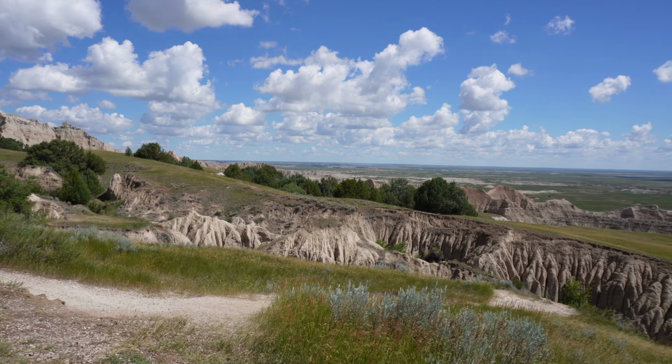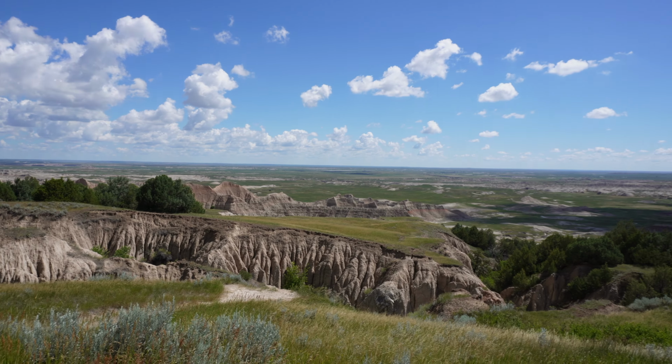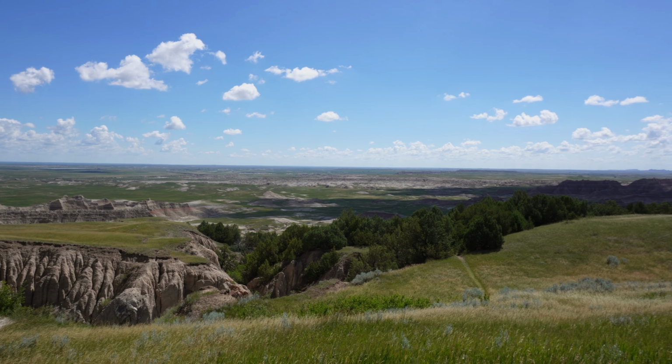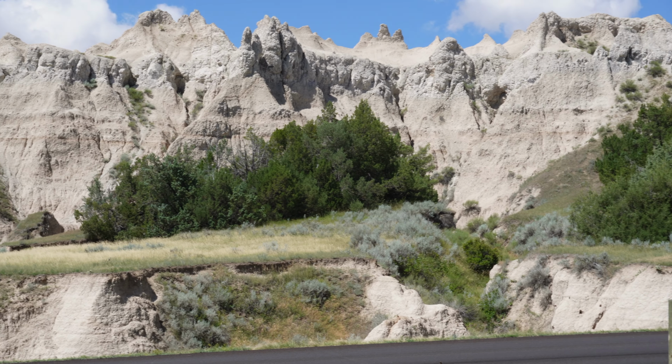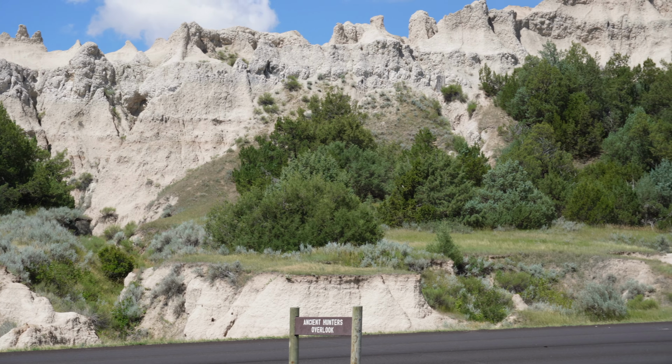After Sage Creek Rim Road, we made a U-turn and headed towards the Badlands Loop Road, heading towards the north entrance of the park. The Badlands Loop Road is a spectacular way to see the north unit of the Badlands National Park.